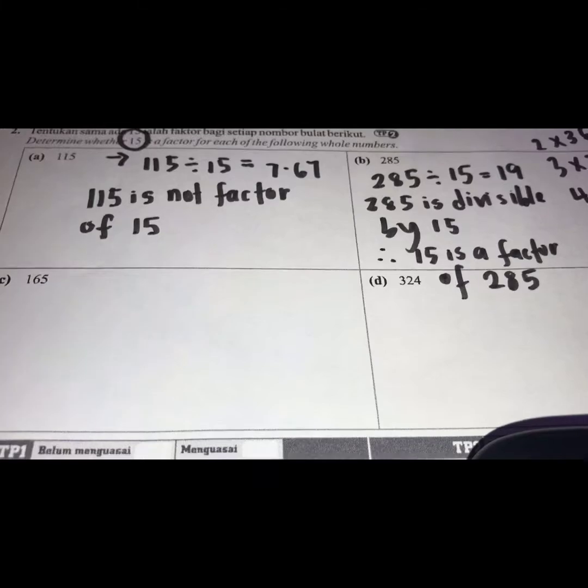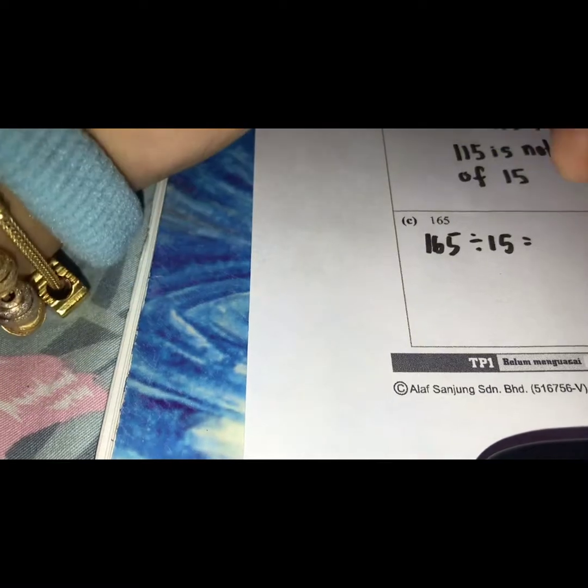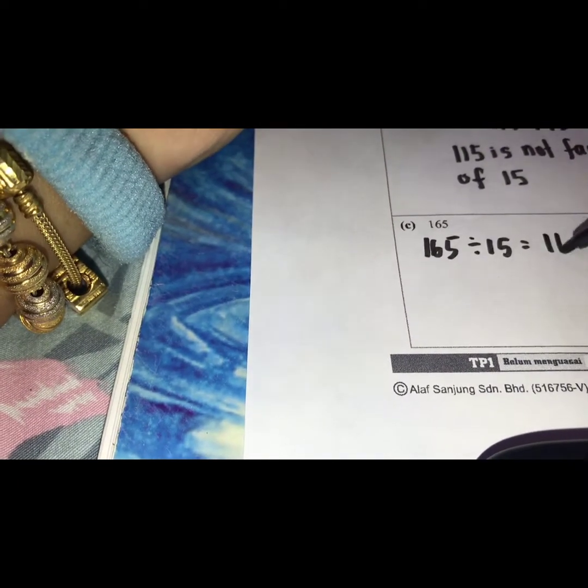So you can write 15 is a factor of 285. Okay, how about question C and D? Okay, question C. Also, you have to check 165 divided by 15. You will get 11. Okay, a whole number also.